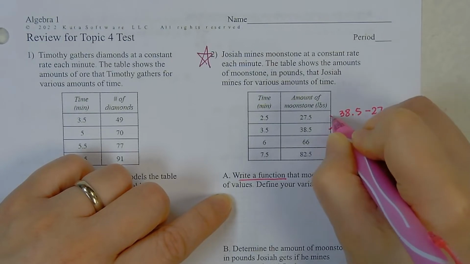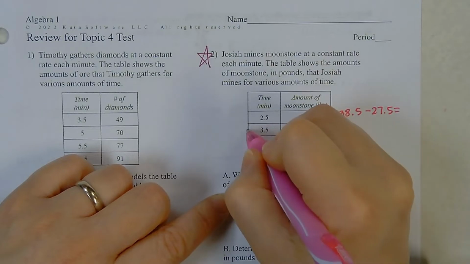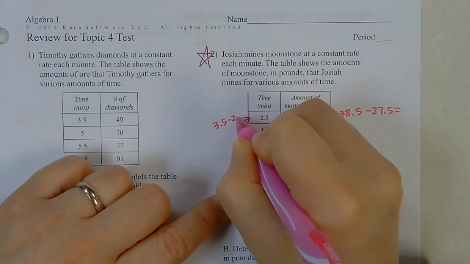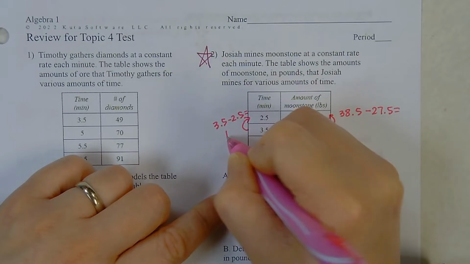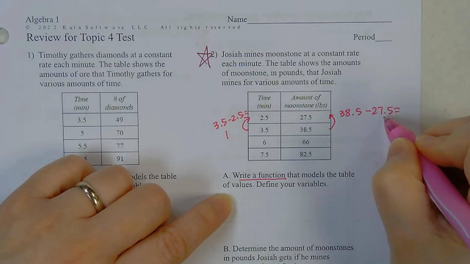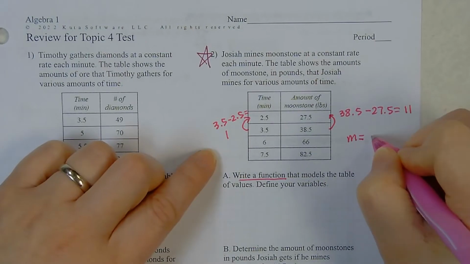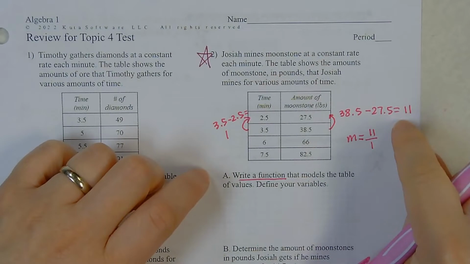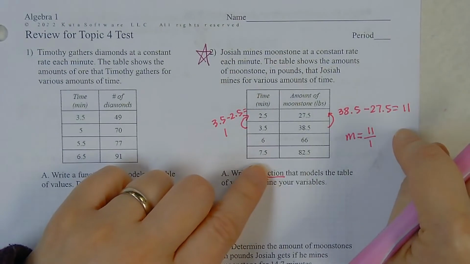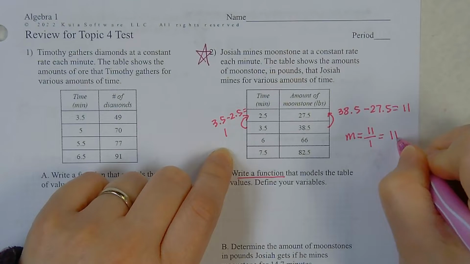I'm going to go bottom to top just so that I don't have to deal with negatives. We're going to go in that same direction on the left-hand side. 3.5 minus 2.5, which is easy right here. It's just 1. And this one is just going to be 11. So our slope is going to be 11 over 1. Remember, it's the y over the x, right? The difference of y, I should say, over the difference of x. So it's going to be 11 over 1, which we know is just 11.